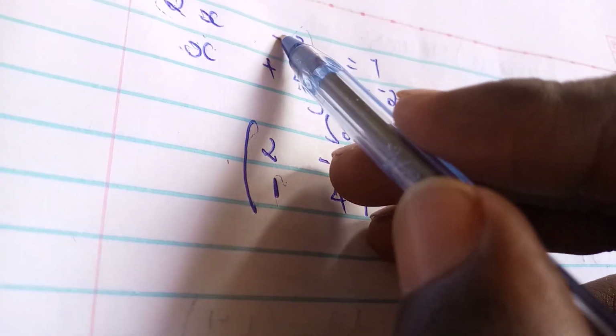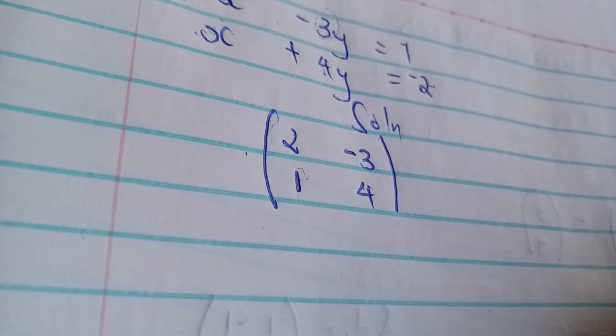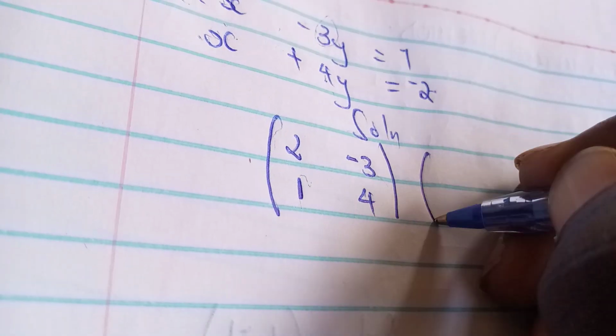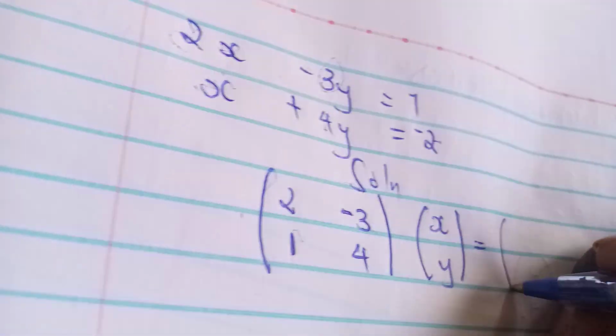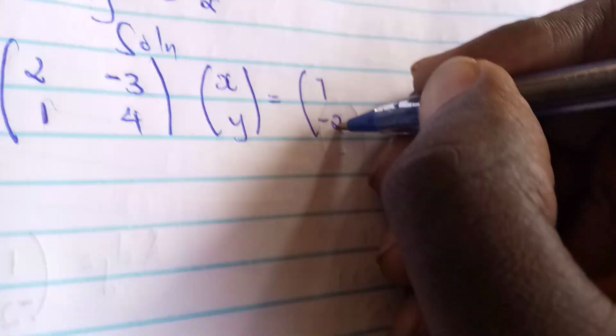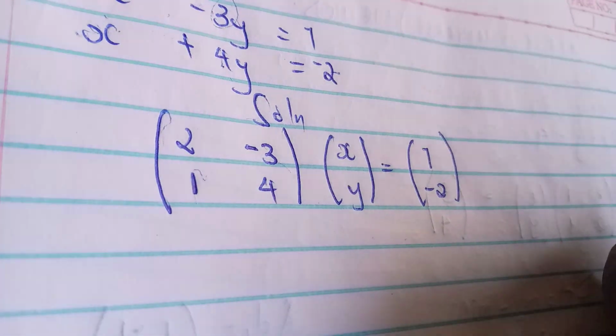Don't just put the 3. Remember I have to put the negative, because there's a negative. Multiply this by x, this by y. Equate this to 7, negative 2. Remember the x's should be first and then the y's. In case they are not in the same order, please rearrange it.